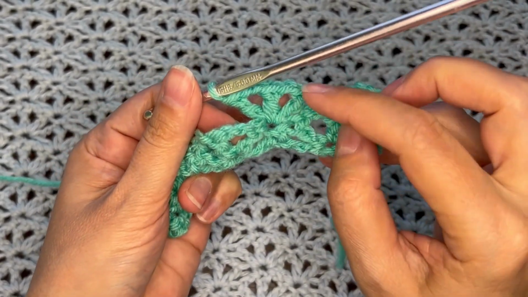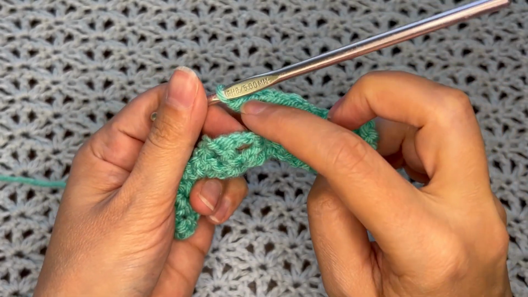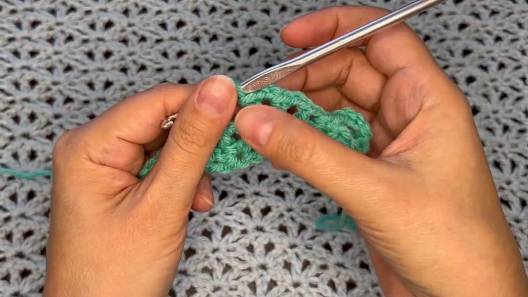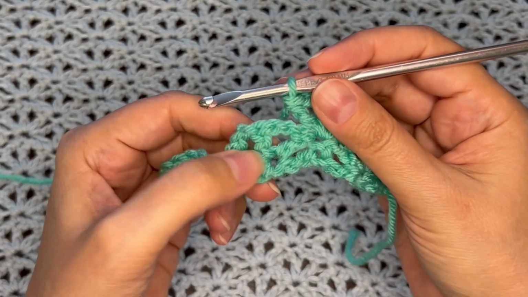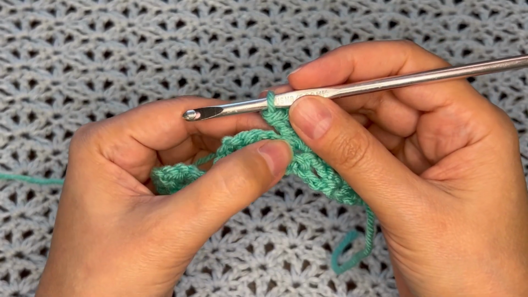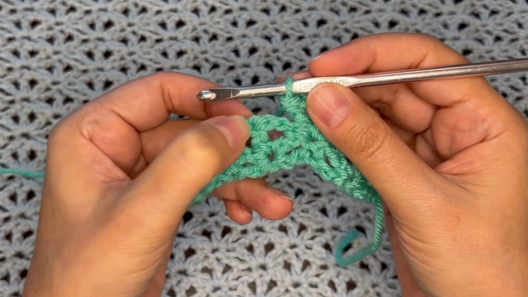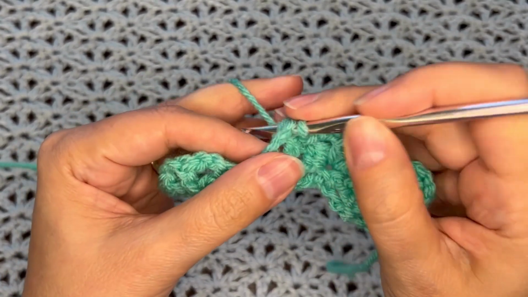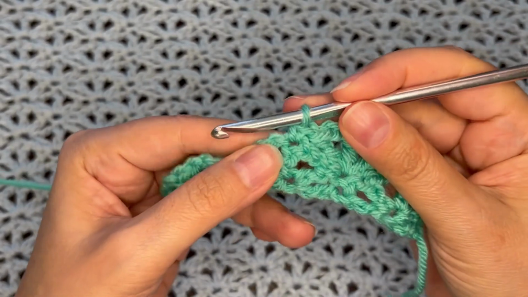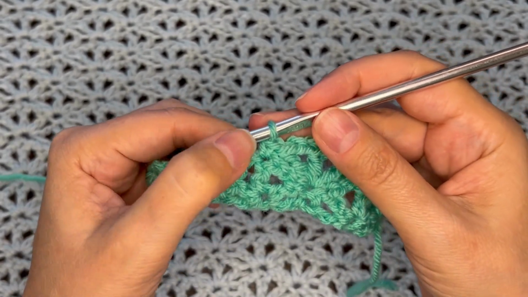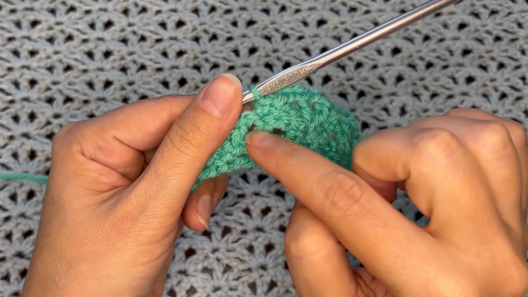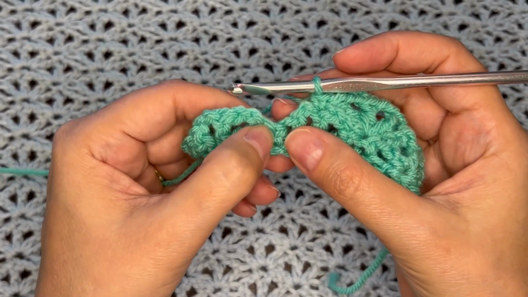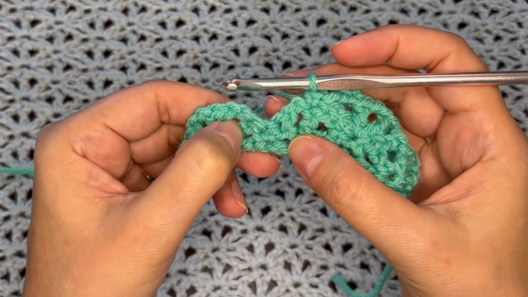So you have a double, chain 2, double, chain 2, double, and that's your open shell stitch here. And then you skip most of this next shell, and in the middle double crochet, that's the peak. That's where you want to do your single crochet. So you're only ever crocheting in the peak here, which is that middle double crochet of the shell, or in the valley, which is the single crochet that's in between the shells.